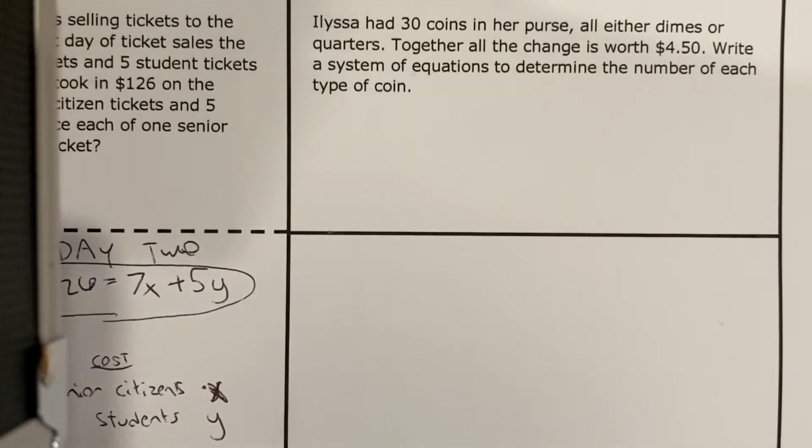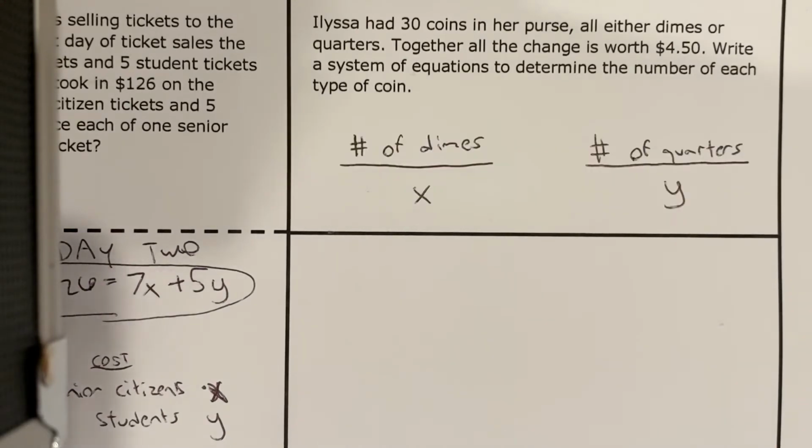So this is asking us to write equations, but those equations have to determine the number of each type of coin.